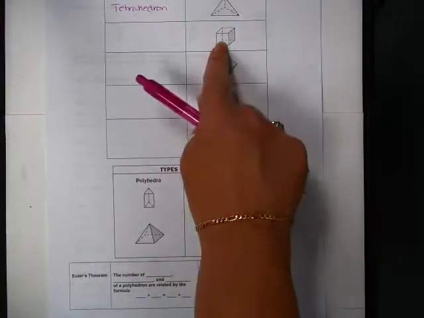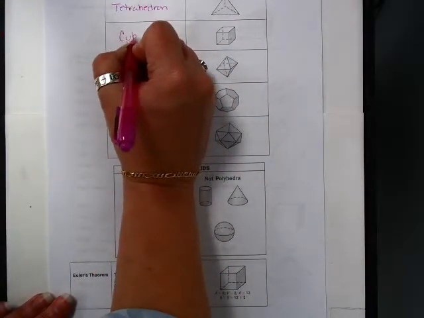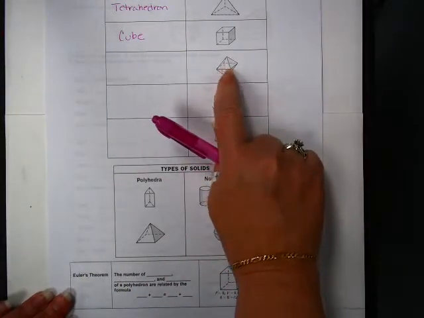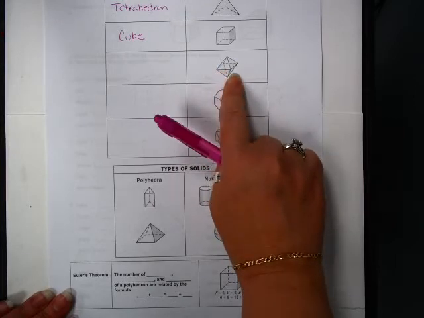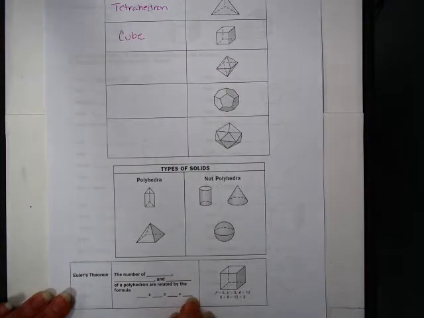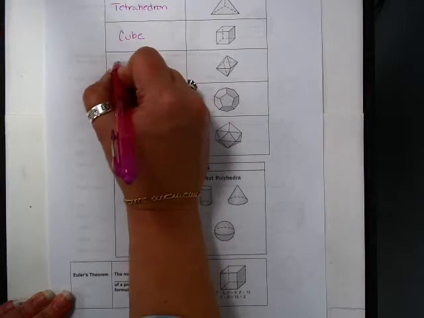Okay, the next one here, that's a cube. You've been studying this one for quite a while. This one here, if you look at the way this one's formed, it's all triangles as well. There are 4 triangles on the bottom and 4 triangles on the top. So that makes a total of 8 triangles. So yes, this one is the octahedron.